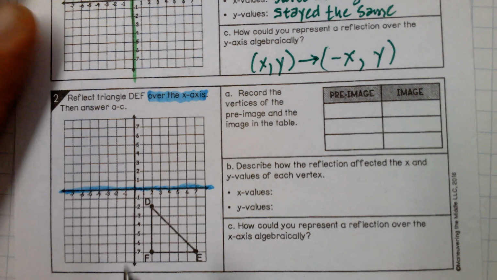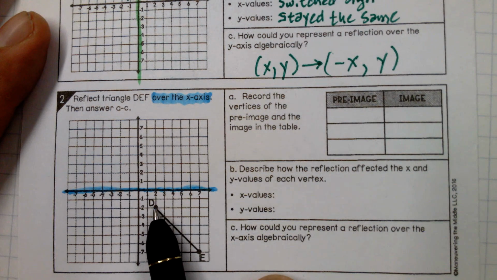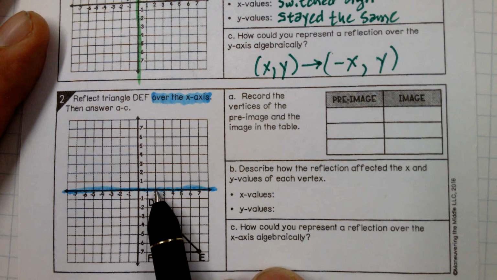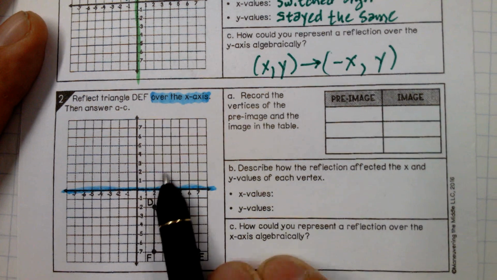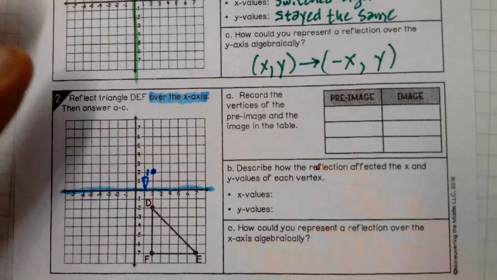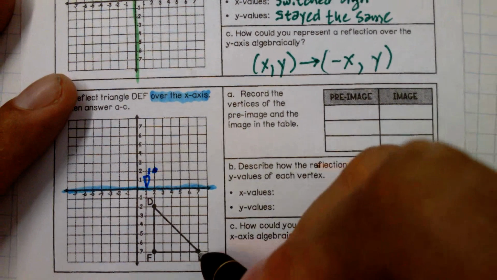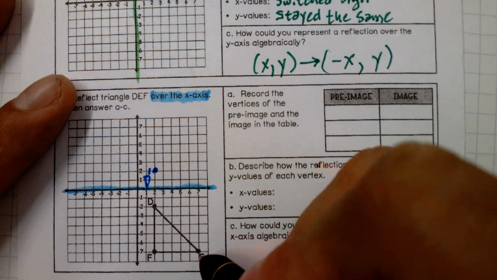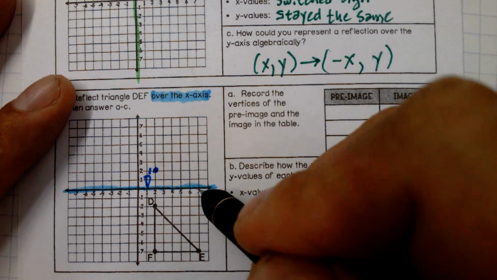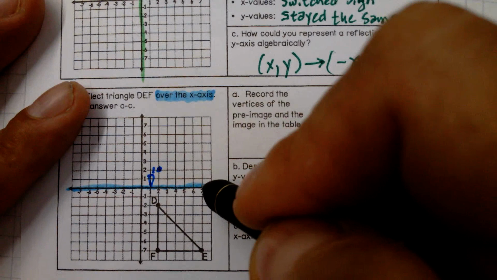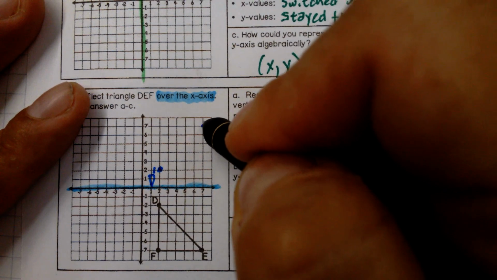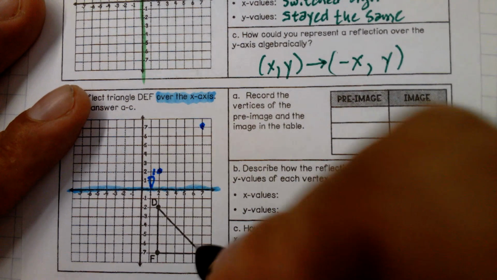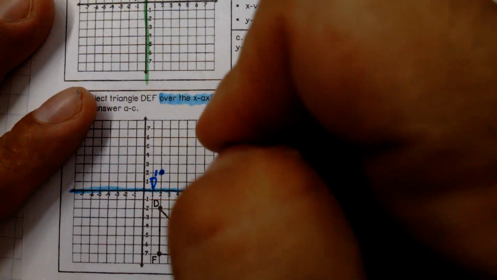So let's start with D. D is 2 spaces away from the x-axis. So you go to the x-axis and you go up 2 spaces. It's going to go here. And so this is going to be D prime. E is 7 spaces away, right? Because we're going from -7 up to 0. So here we're going to go up to 7. So it's 7 spaces equidistant away.